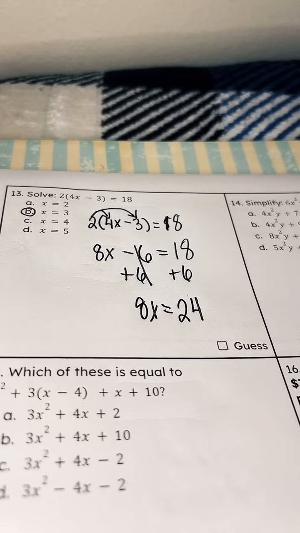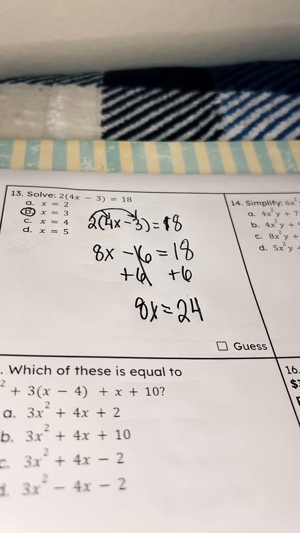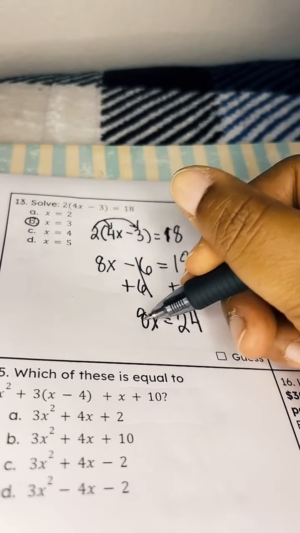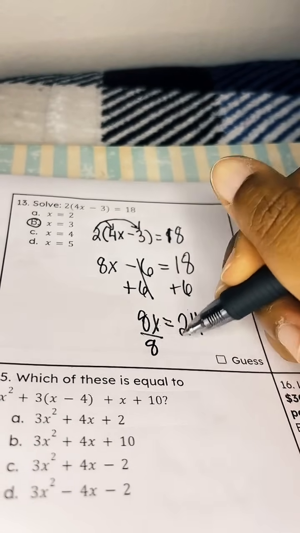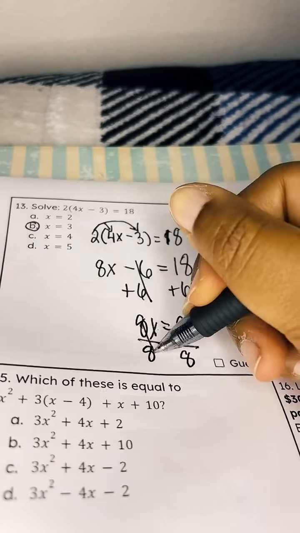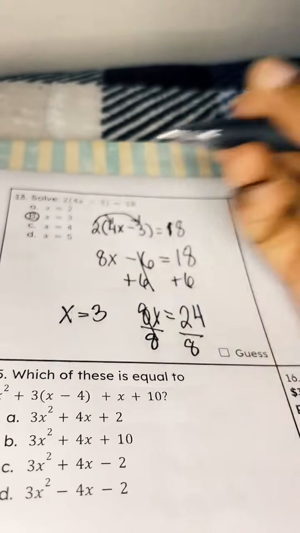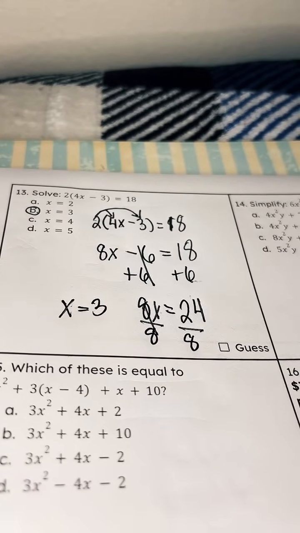Now, what are we doing on this last step, you guys? Divide by it. Good. Wonderful. No subtracting, right? We're dividing because what's holding these together is multiplication. We can undo multiplication with division. So wonderful. X equals 3. And B is our answer.